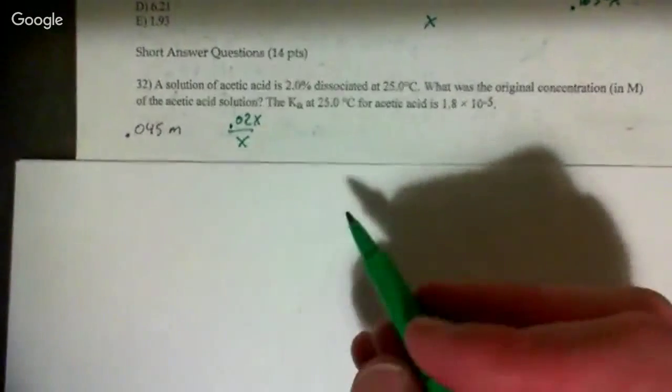The answer was 0.045. If it's 2% dissociated, a couple of you guys just forgot what 2% dissociation means. What that really means is, I'm trying to find the original concentration. So the original concentration was x, and out of my x, I had 0.02x that was, for all intents and purposes, my hydronium ion.